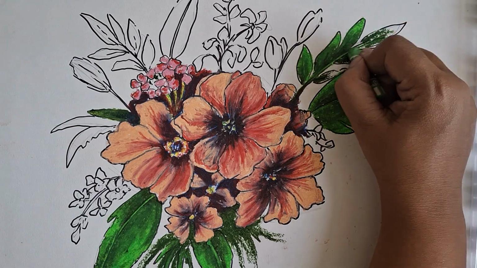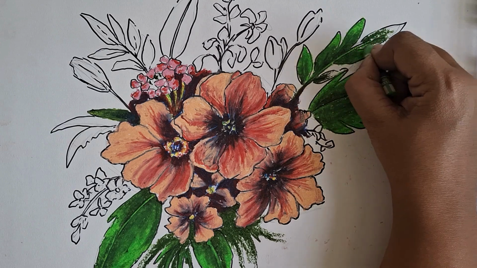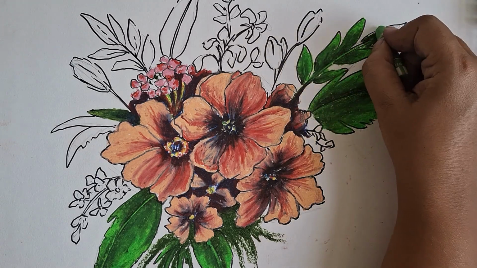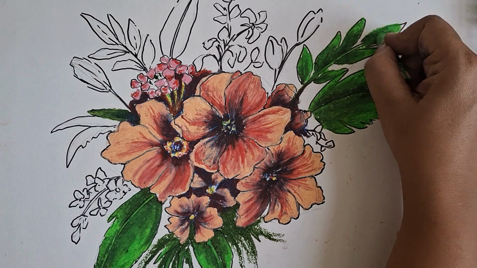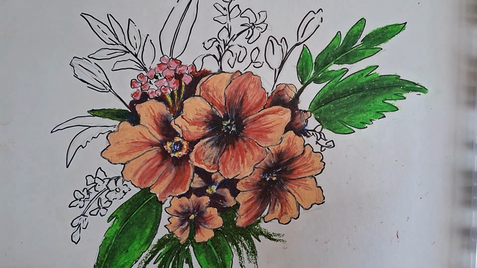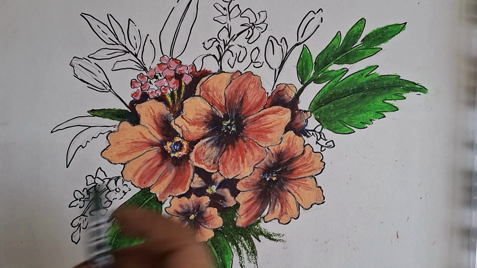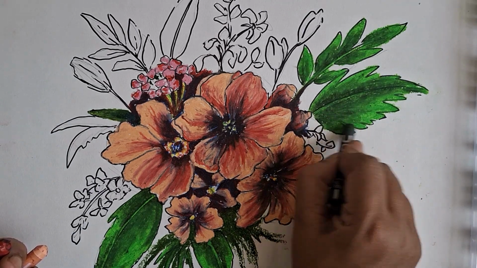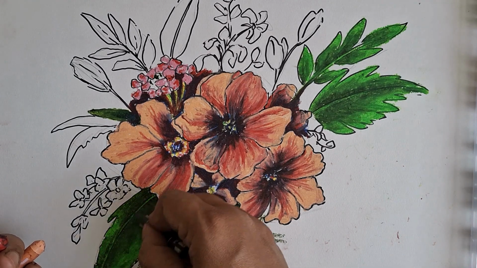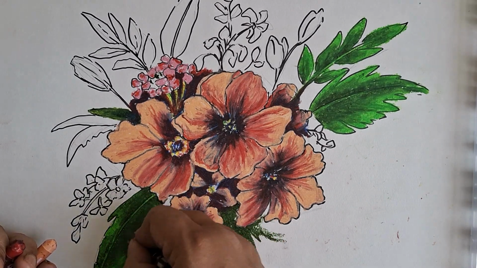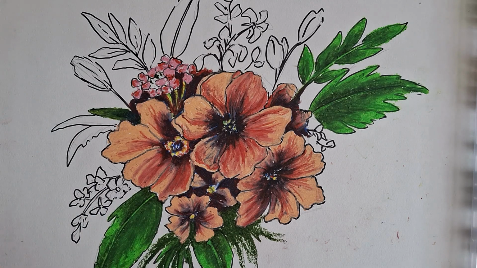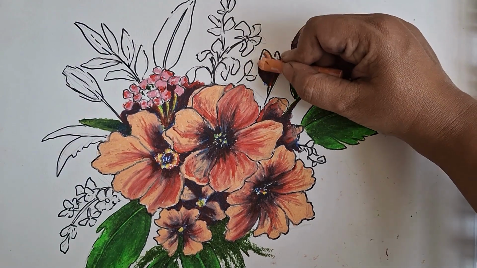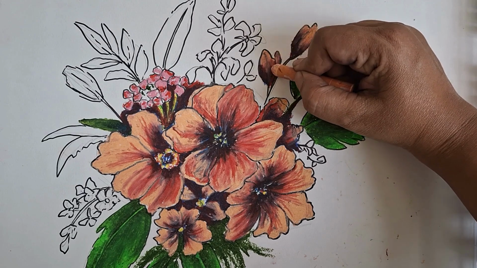In the same way, we have done the right side leaves as well. Sap green and light green give a very beautiful combination, very beautiful look for the leaves.